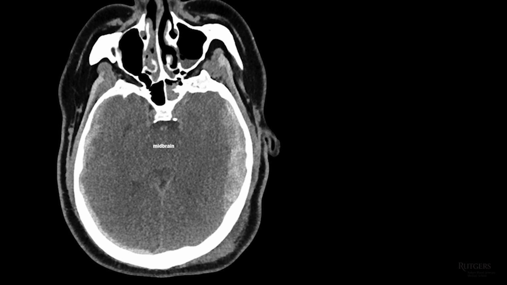Take a look at this non-contrast head CT axial slice through the midbrain. This patient was taking rivaroxaban, which is a direct factor Xa inhibitor, for the treatment of deep venous thrombosis. She slipped and fell in the kitchen, hitting her head. She was comatose on arrival. Your first clue of something being wrong is the absence of any fluid-filled hypodense CSF spaces around the midbrain. Usually there's a nice moat around the midbrain. Here, there's no space at all. It's squished up right against the rest of the brain.